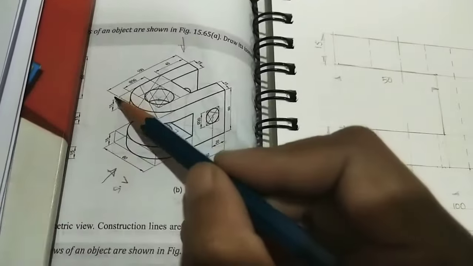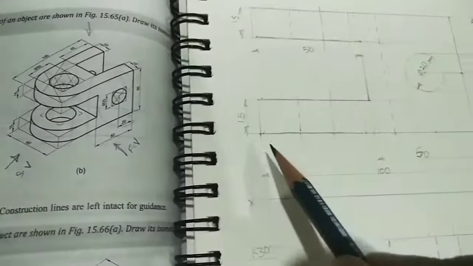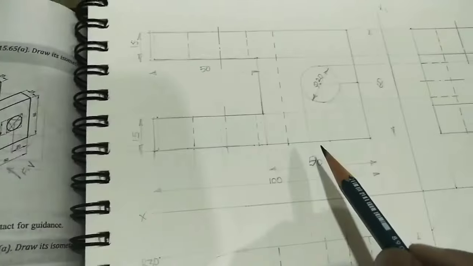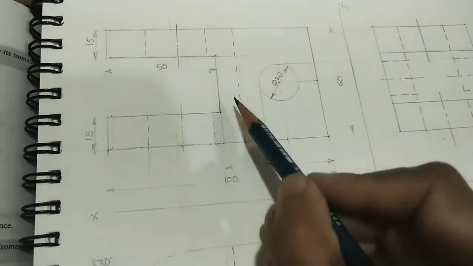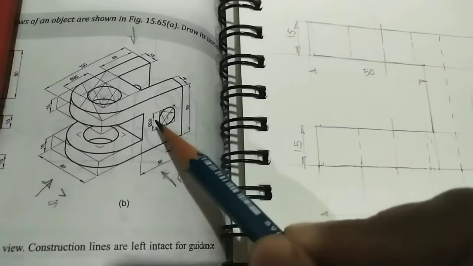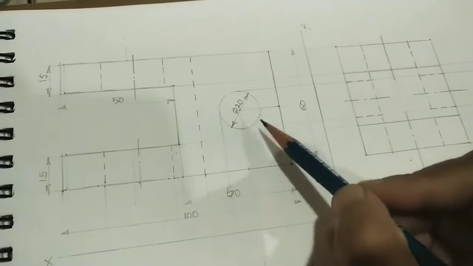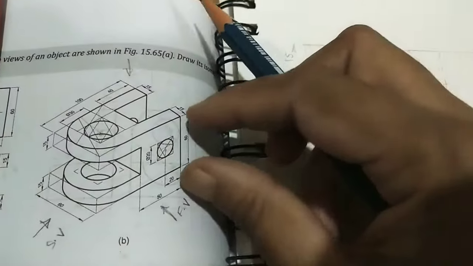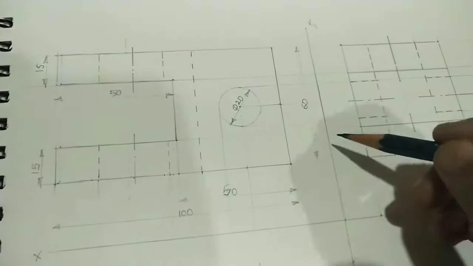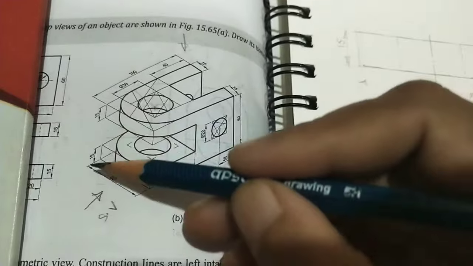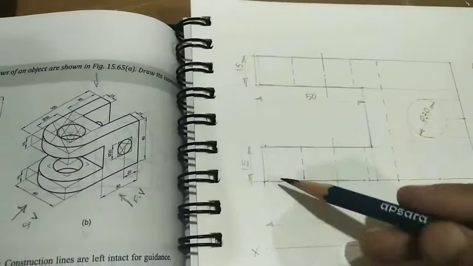Let us take here, this is 100 mm, the entire width. Here I took 100 mm, this 50 mm up to the U section. From this point to the U section it is 15 mm, and this diameter is 20 mm. So this is 20 mm diameter, take the diameter symbol. And this height is 60 mm. So I have marked here, and these two thicknesses are 15 mm and then 15 mm. Same thing I have marked here.